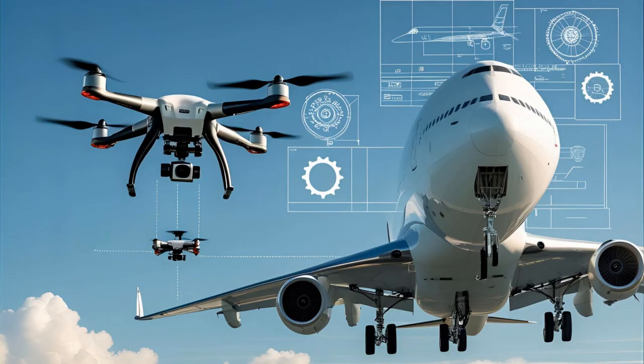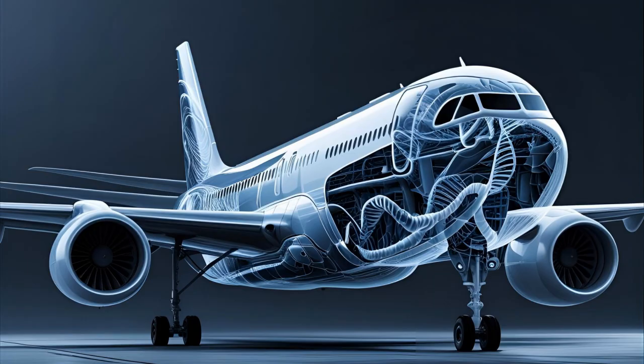So whether it's a small drone or a giant airliner, each aircraft is a carefully tuned machine, built with purpose, precision, and a ton of trade-offs. Understanding configuration is like learning the aircraft's DNA.